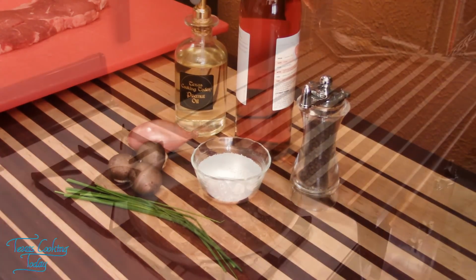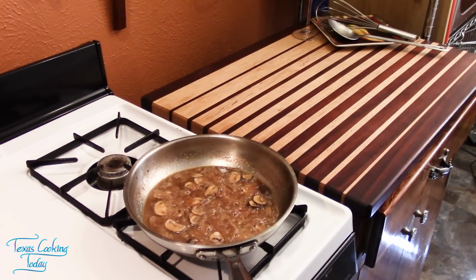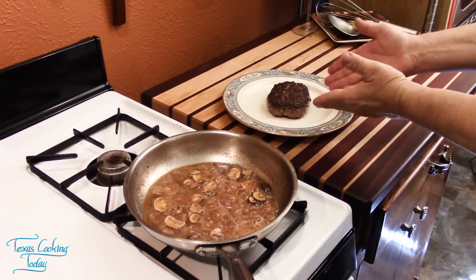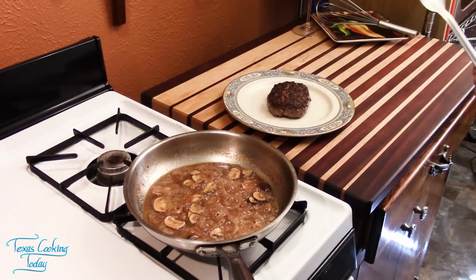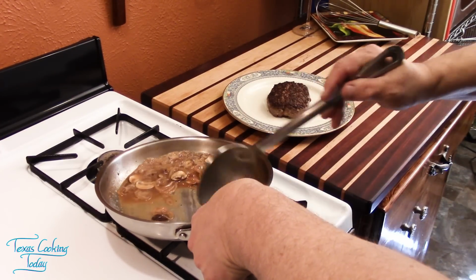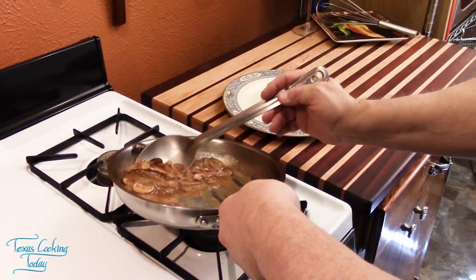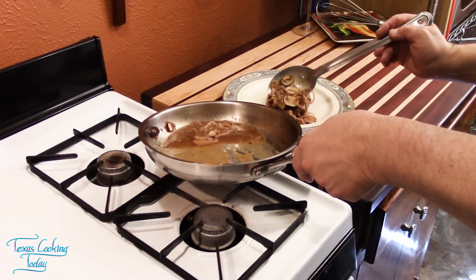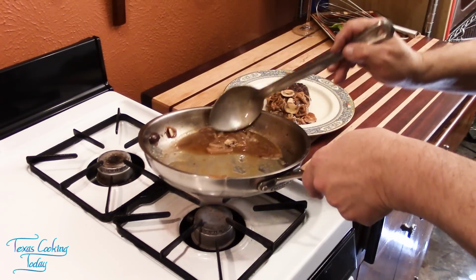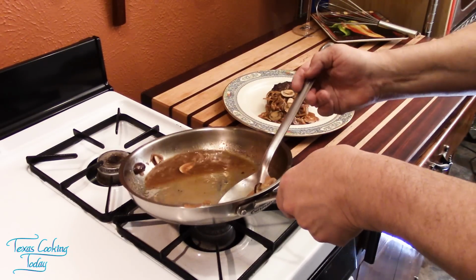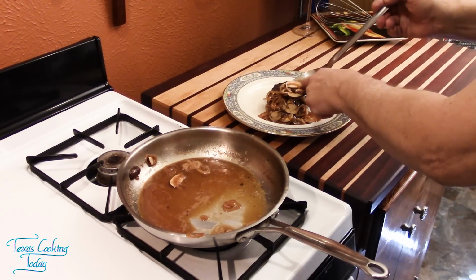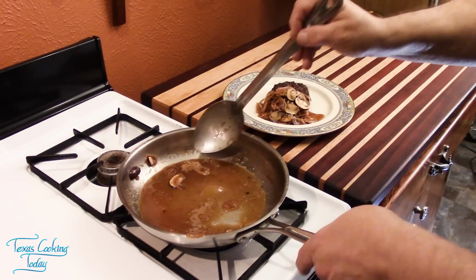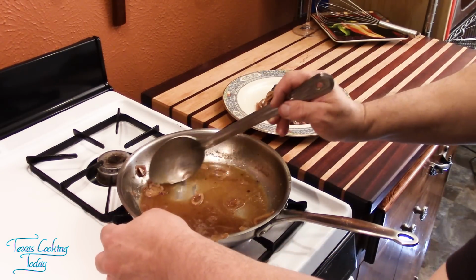Oh yeah. It has hit that point, folks. It's reduced down. Now, I need to decorate my Salisbury steak. Let's get on with that. First thing I'm going to do, rather than just pouring this down onto it, I'm going to take my vegetables. I'm going to set them off to one end. There we go. What I'm doing here is I'm just working on presentation.